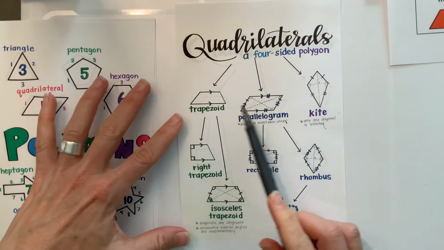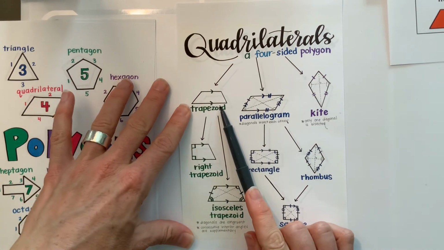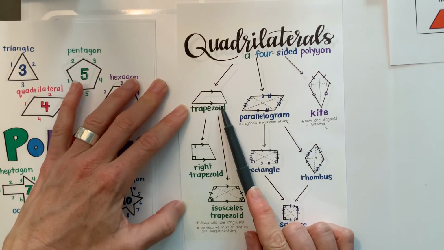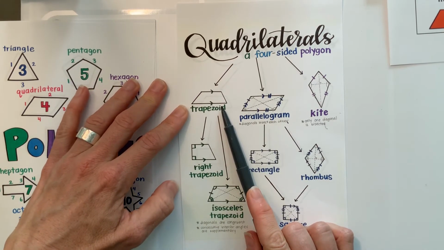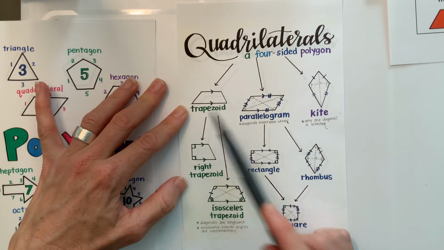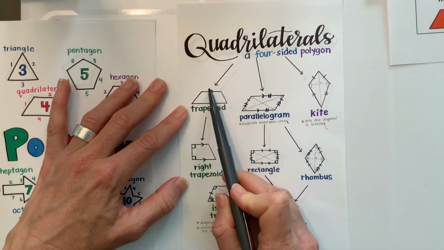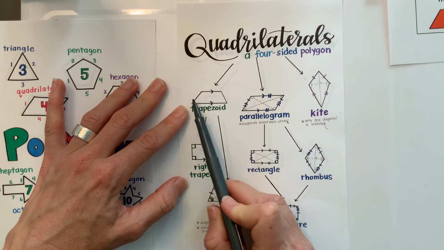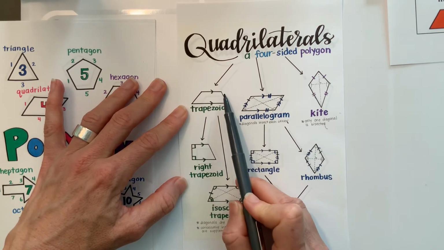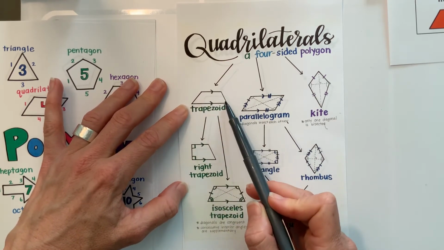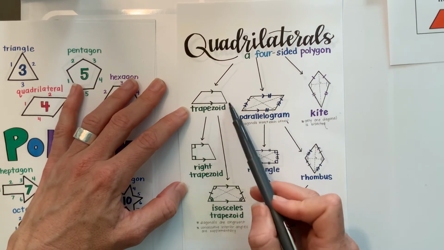All right, so then we come over here. Well, let's look at a trapezoid. A trapezoid's definition is that there's only one pair of opposite sides that are parallel. So here we have this set of opposite sides are parallel, but these ones are not. So in a parallelogram, they would have to be parallel. But in a trapezoid, they can be different.